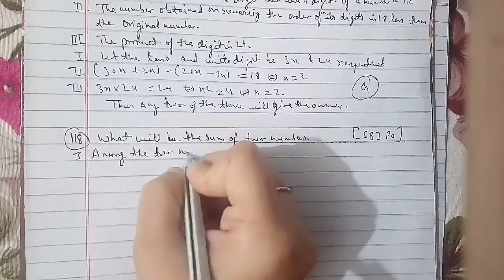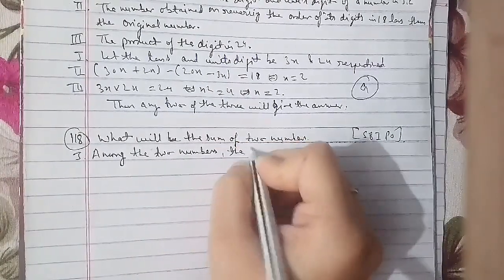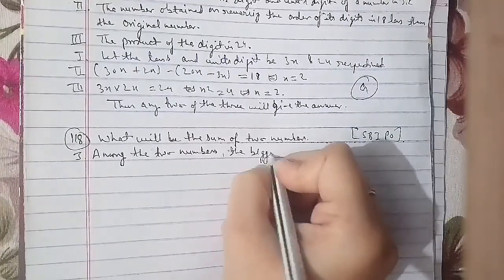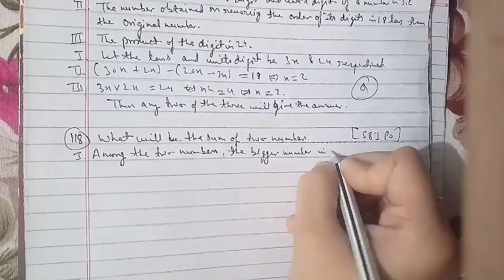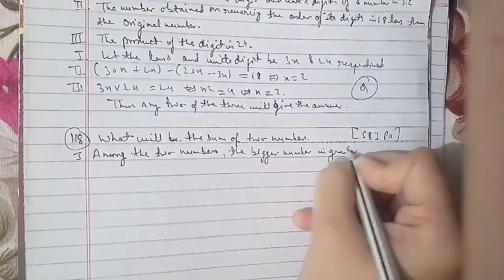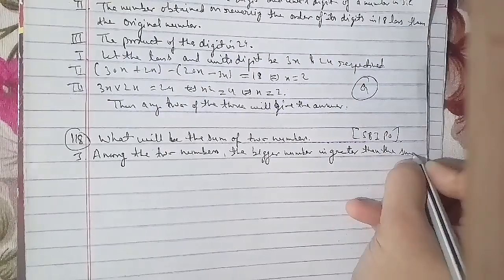So here the smaller number is 21. Options we have: 1 and second only, second and third only, all 1, second and third, any two of the digit 3, and none of these, and that we have to find out as well.